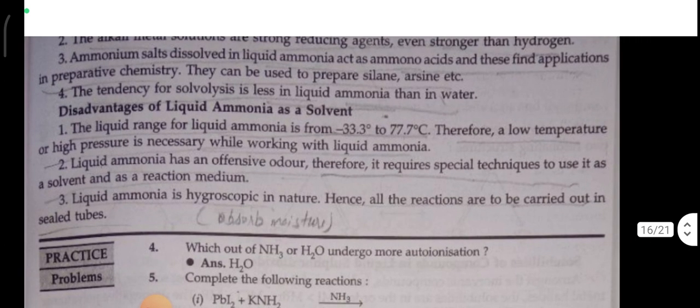Disadvantages of liquid ammonia as a solvent. The liquid range of liquid ammonia is from minus 33.3 degrees Celsius to 77.7 degrees Celsius. Therefore, a low temperature or high pressure is necessary while working with ammonia. Liquid ammonia has an offensive odor, therefore special techniques are required to use it as a solvent or reaction medium. Liquid ammonia is hygroscopic in nature, hence all the reactions are to be carried out in a sealed tube.